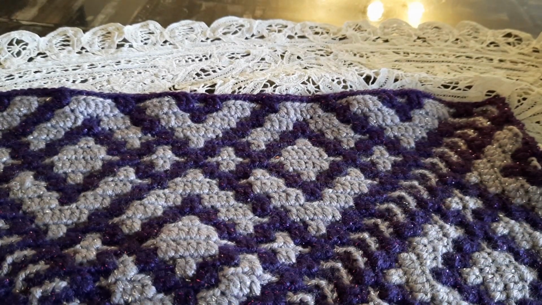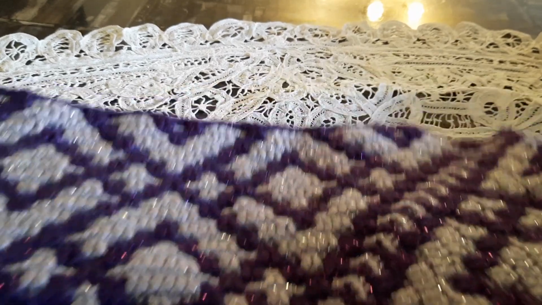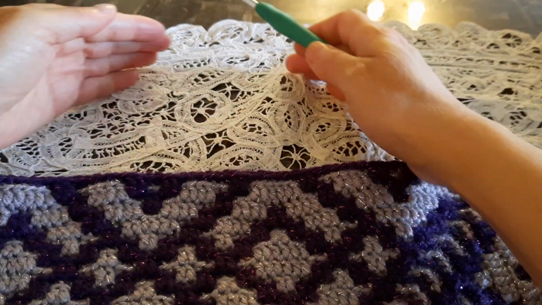Okay, so we are increasing from each side by 2 stitches. But what if we want to reverse? If we want to reverse and need to decrease, then it should be like this.